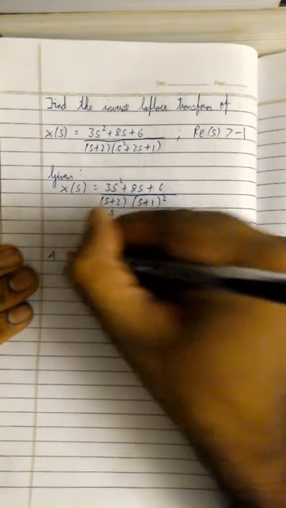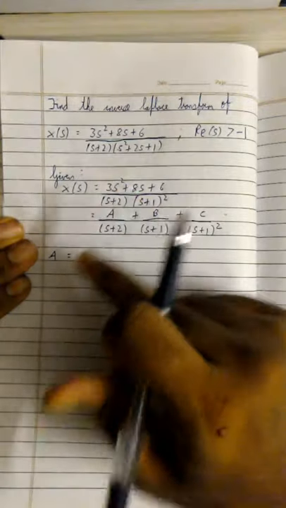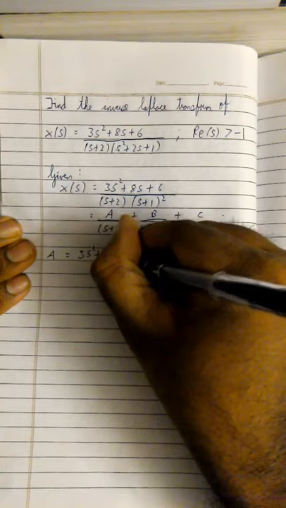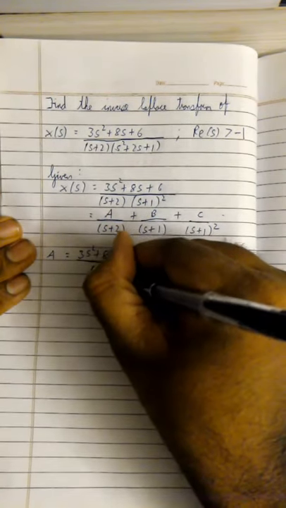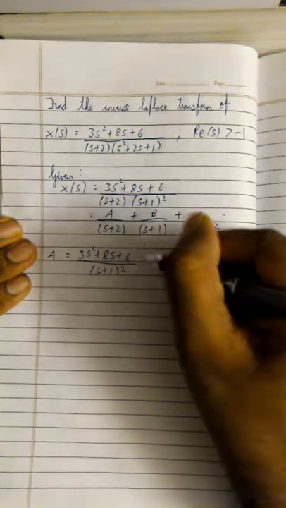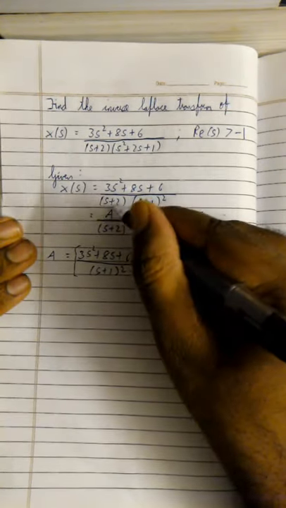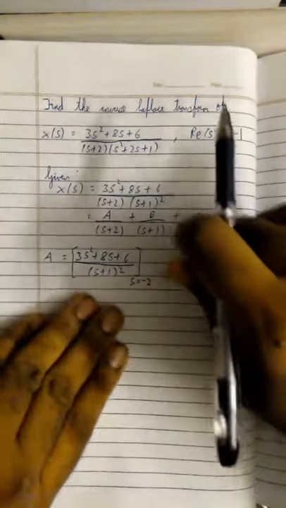Let me find the value of A. Remove s plus 2 from here. Then the value of A is (3s square plus 8s plus 6) by (s plus 1) the whole square, and you need to substitute s equal to minus 2, since s plus 2 is equal to 0.